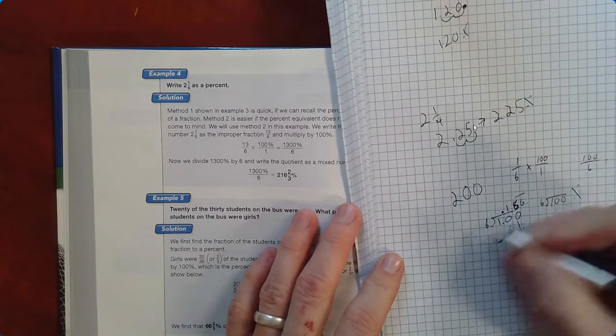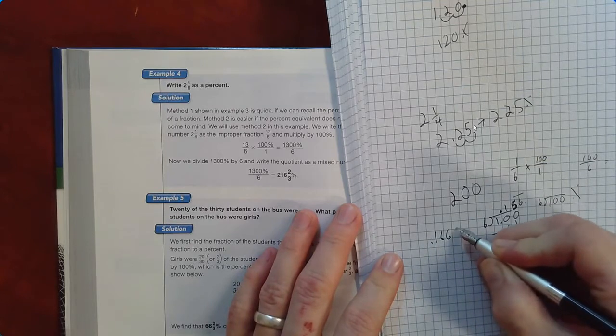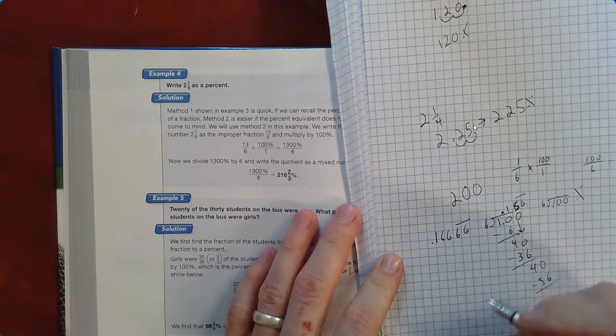So over here I have 0.16666 repeating. That's my decimal.